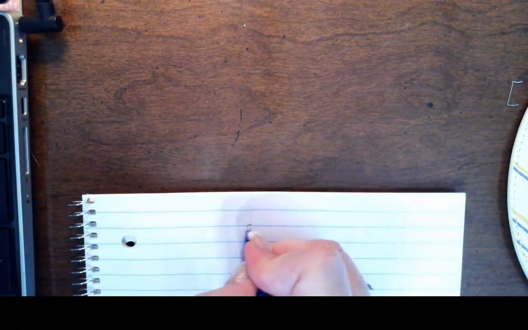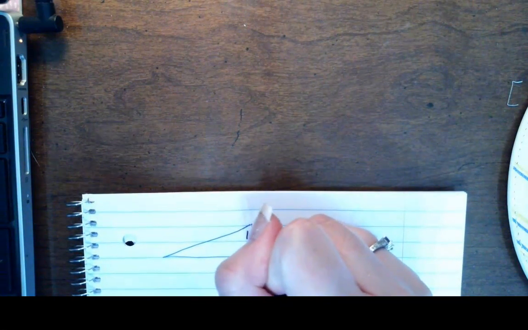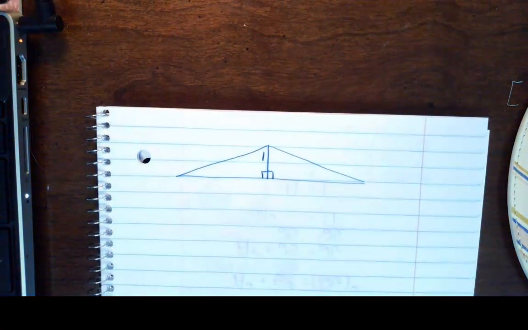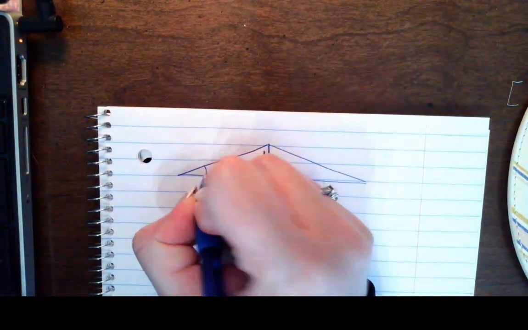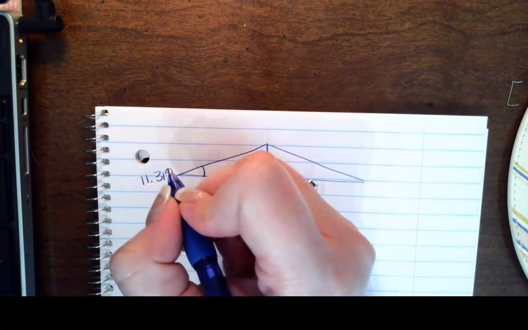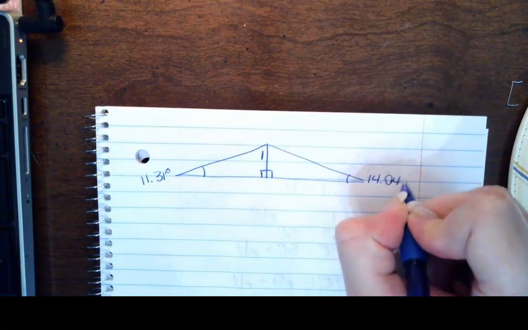Okay, so let's get a little bit more exciting. Same process, we're just going to have to do it twice. So I have this triangle. I've got this vertical measure that is 1. And those are right angles. I'm also told that this theta is 11.31 degrees, and this theta is 14.04 degrees.